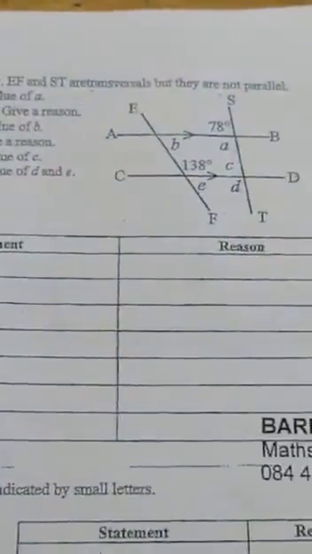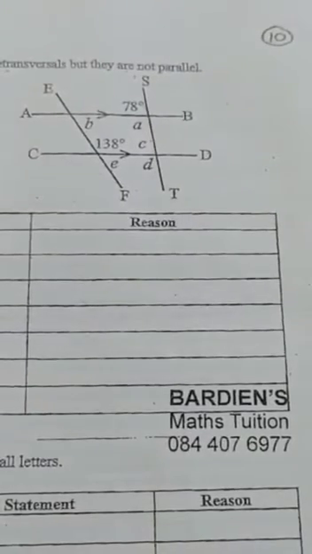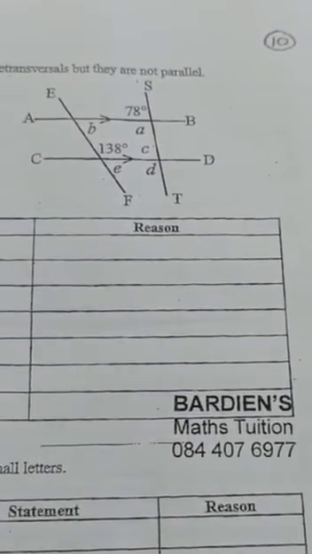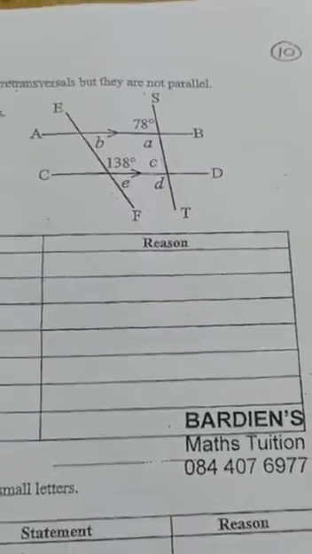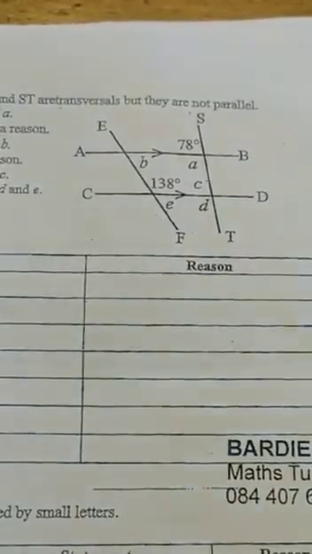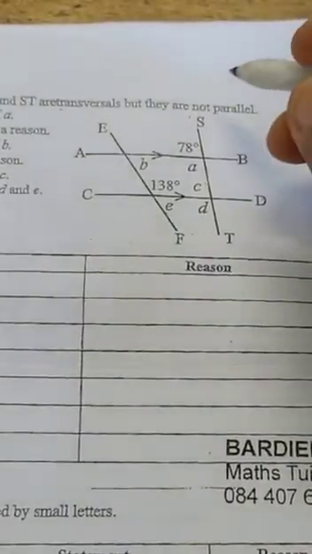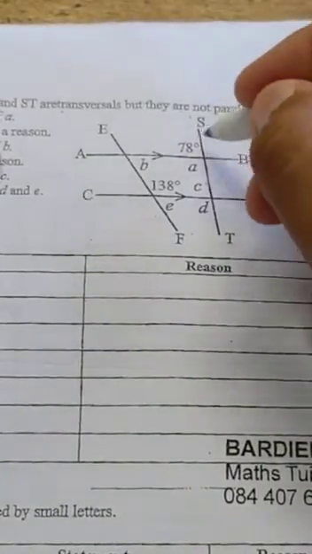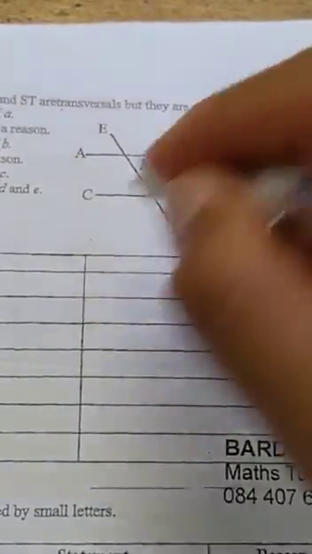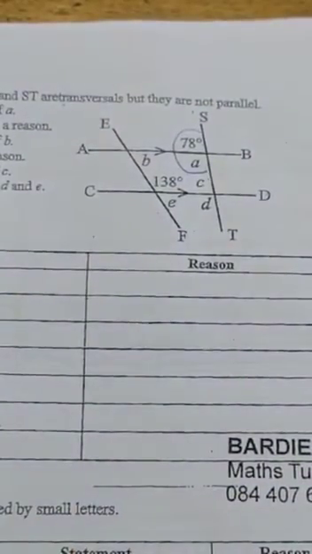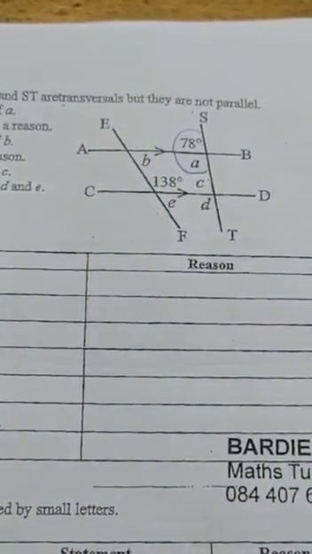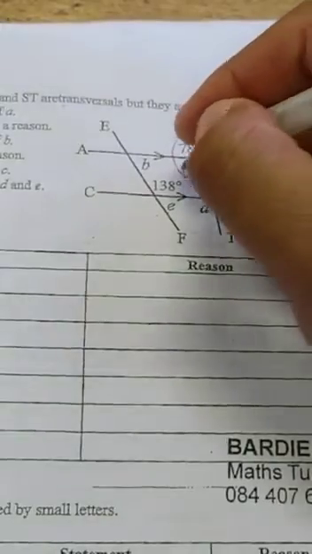Let's look at number 10. On page 10, again, I'm not going to write this one down here. By this point, you should know exactly what to do or how to write it down. Let's calculate the value of A. So again, angles on a straight line will add up to 180. So that will be 102 degrees.